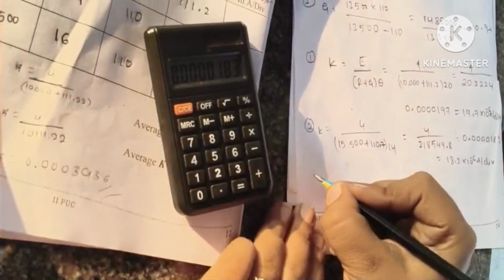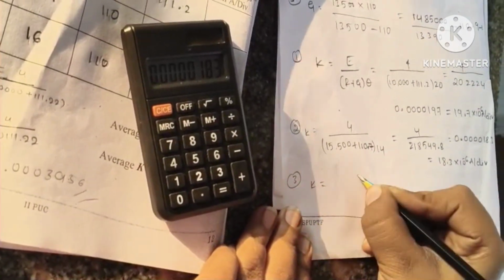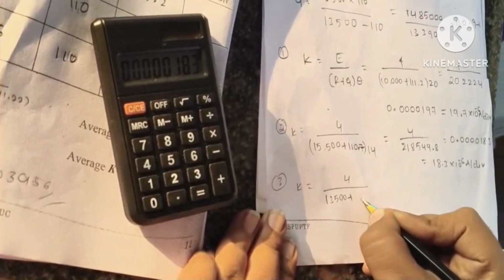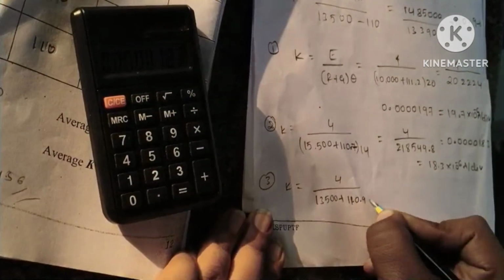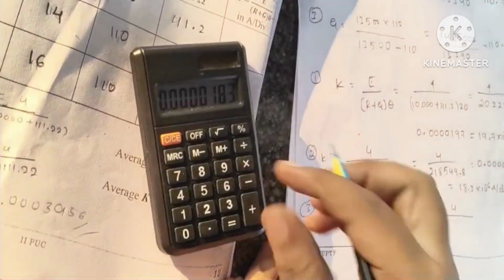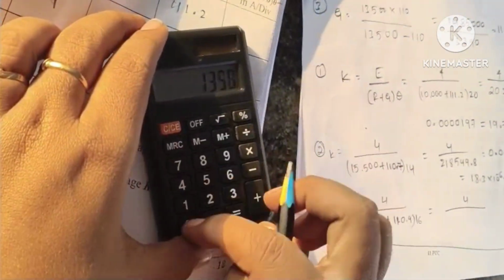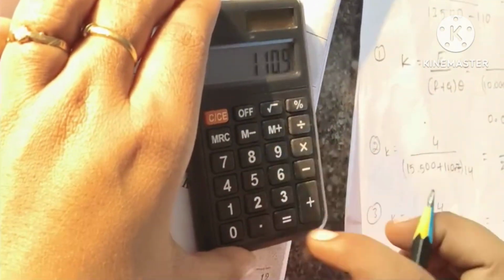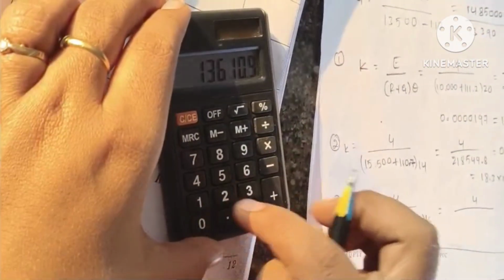And the third one calculation, K is equal to 4 divided by 13,500 plus 110.9 into 16.